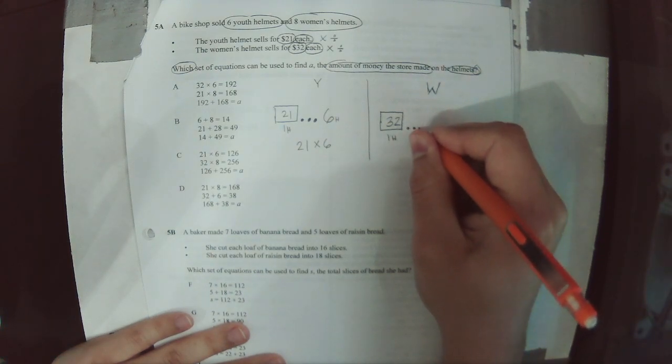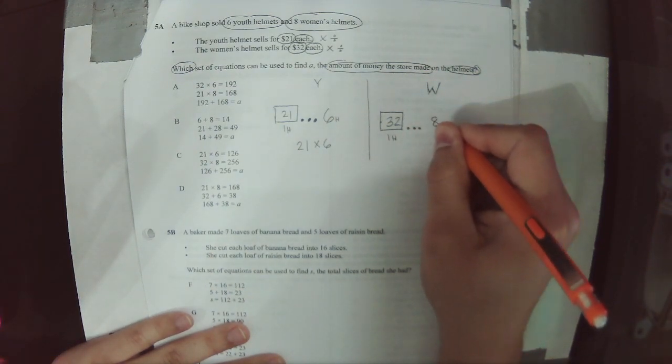There were 8 helmets. So if they keep selling more and more helmets, they sold one helmet and then another, and then another, and then another, and then another, all the way up to 8 helmets. What operation should I use? Would I be using multiplication or would I be using division?